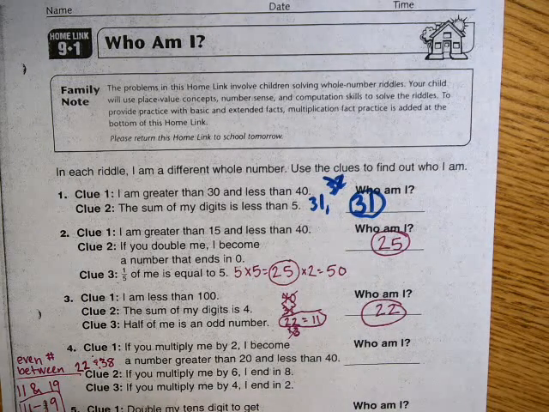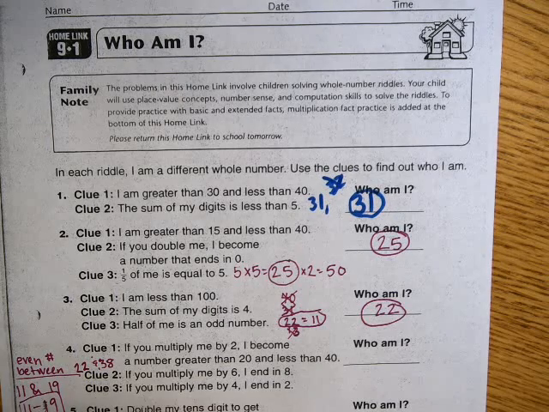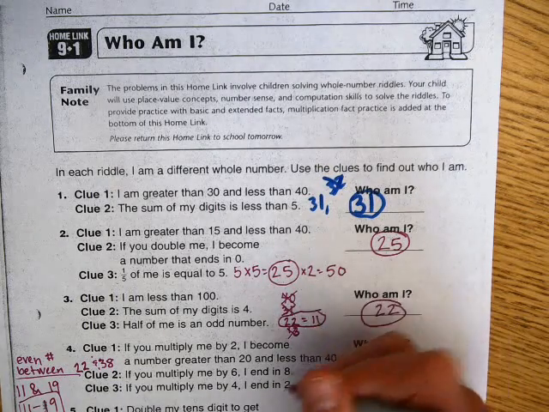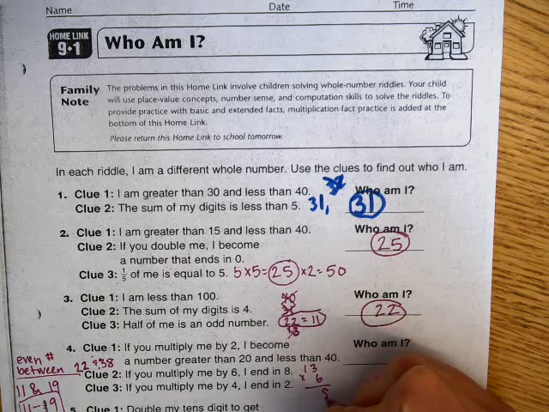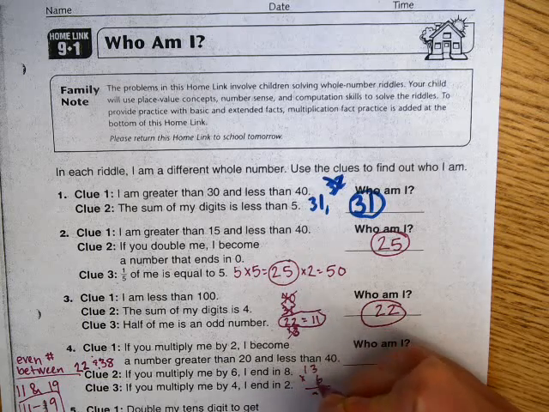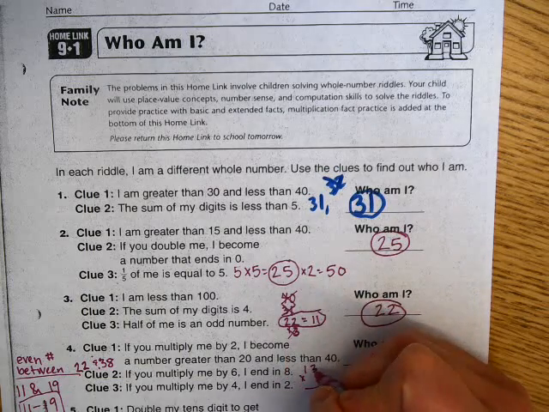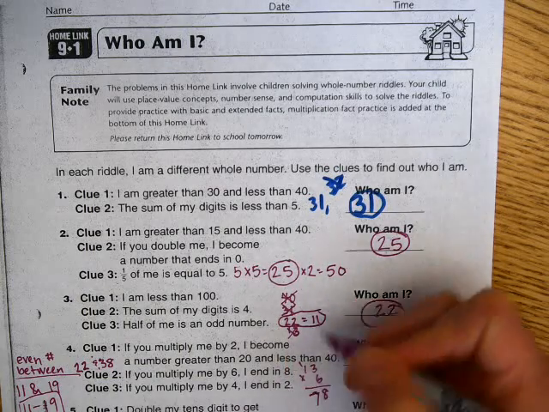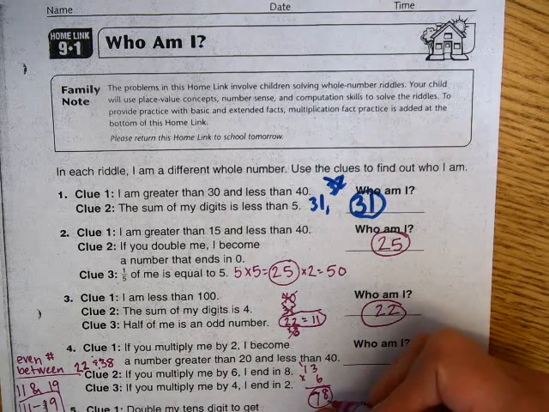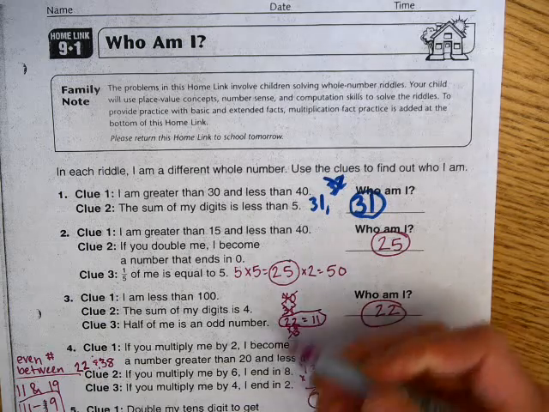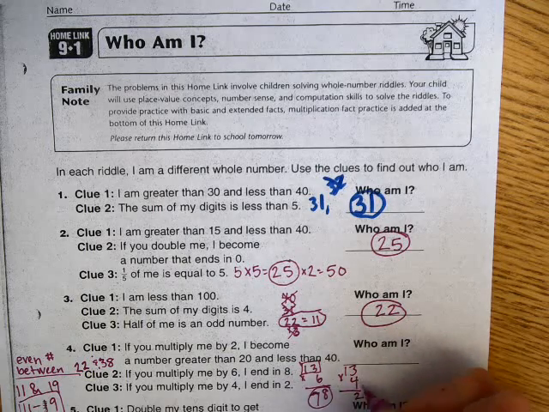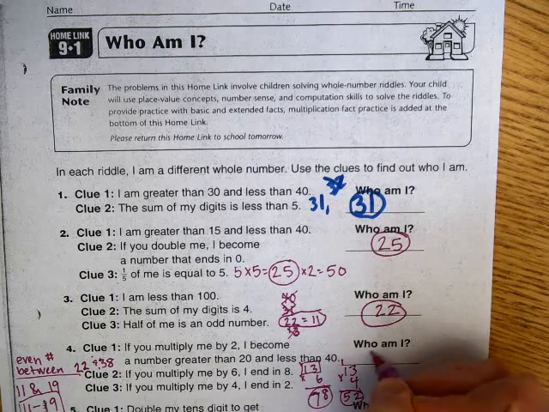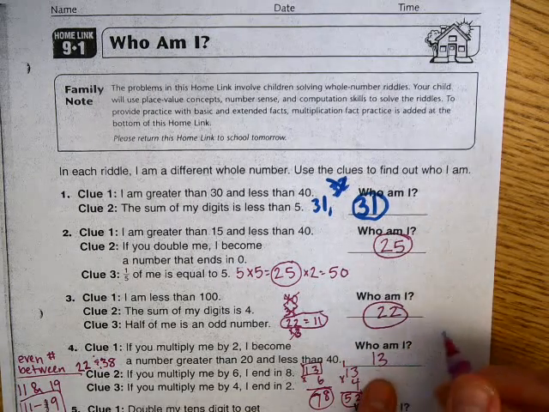Well, if I multiply 11 by 6, it's 66, it doesn't end in 8. If I multiply 12 by 6, I get 72. That doesn't end in 8. If I multiply 13 by 6, 3 times 6 is 18, put down the 8, and 6 plus 1 is 7, so I have 78. That would work. And if you multiply me by 4, I end in 2. So if the number is 13, 13 times 4, 3 times 4 is 12, put down the 2, carry the 1, 4 plus 1 is 5, 52. So 13 works.